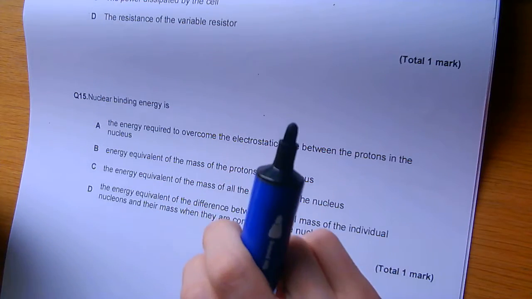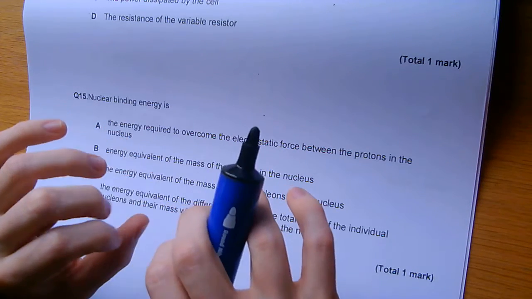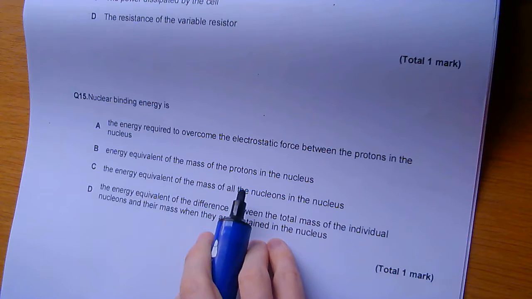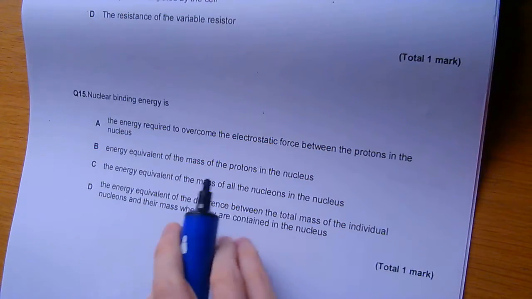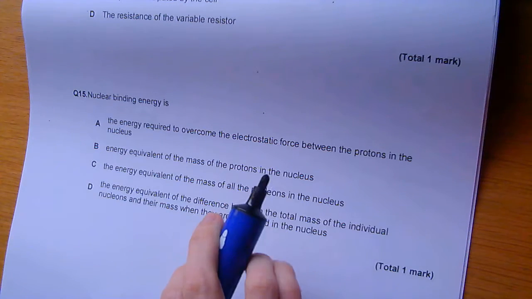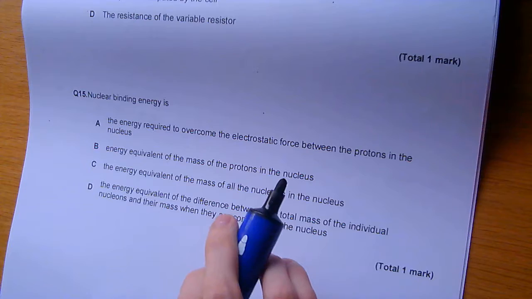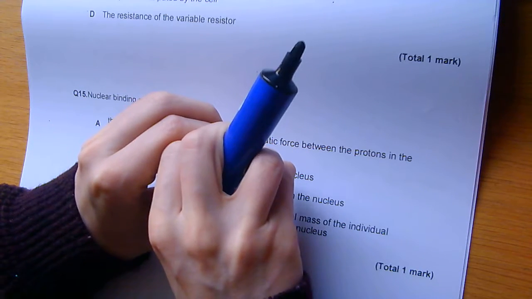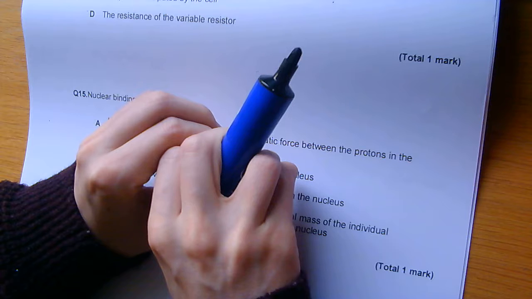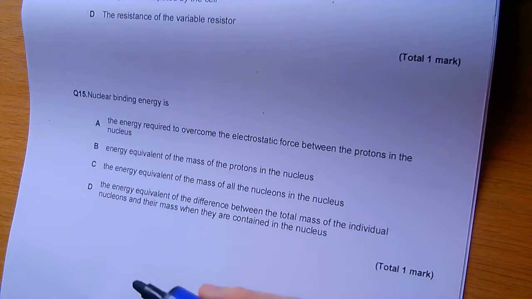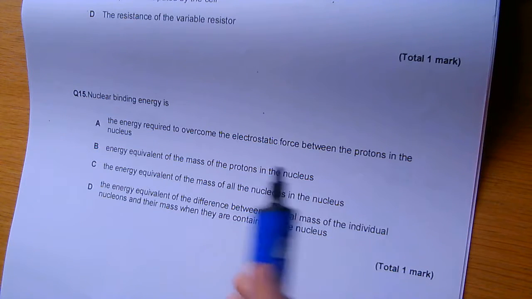Remember, when you're talking about nuclear binding energy, you can think of it in terms of the energy required to separate the nucleons. That's the idea. B: energy equivalent of the mass of the protons in the nucleus. Again, you're ignoring the neutrons for no reason, and it's not to do with the total mass of the protons anyway. Because you may remember from mass defect, the nuclear binding energy is related to the mass defect. When you take your nucleons separate and then put them together, their mass is slightly less now. They've released some energy, and it's that binding energy that has been released. So we haven't converted all of the mass of the protons, or indeed all of the mass of the neutrons, so it can't be B.